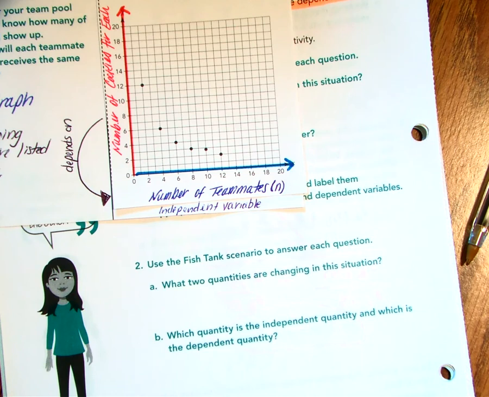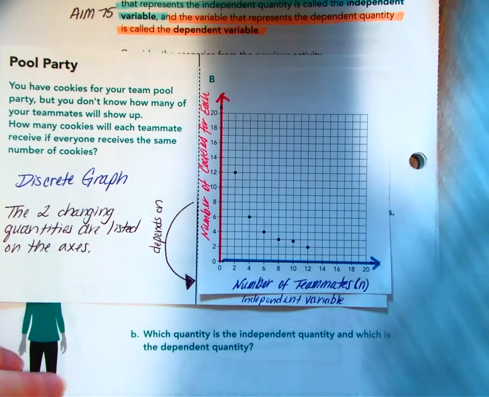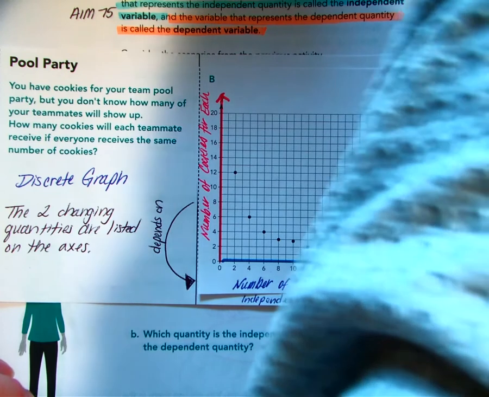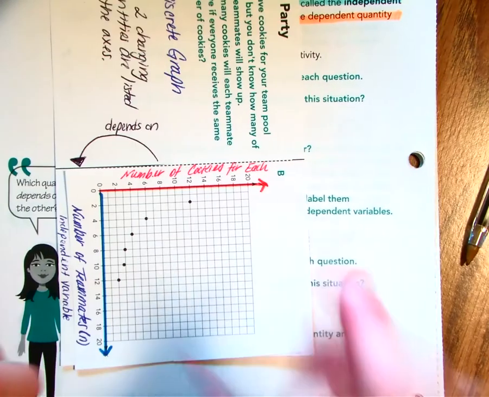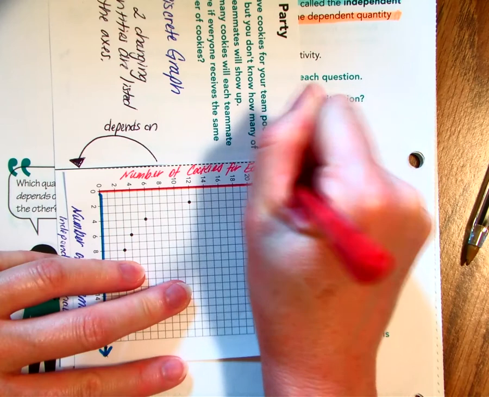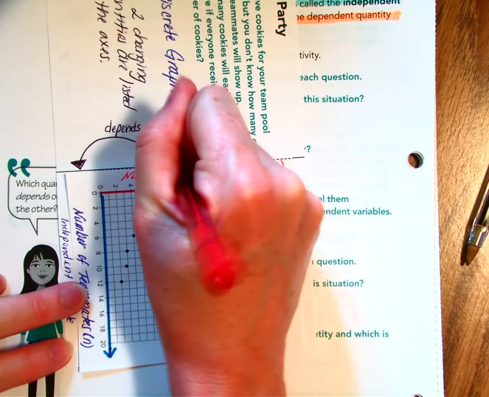On the other axes, we could label it, give it the variable C for cookies. Trying to be color consistent for you here. So I'm going to turn this, and this could be C for cookies. And this is your dependent variable.